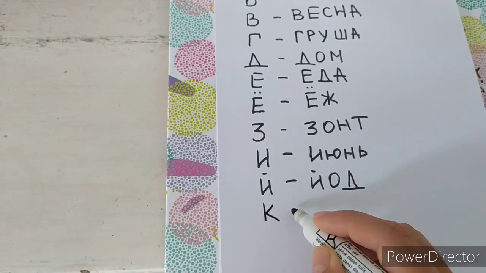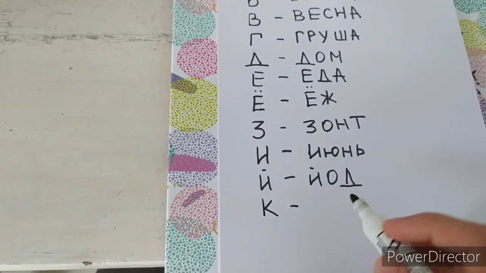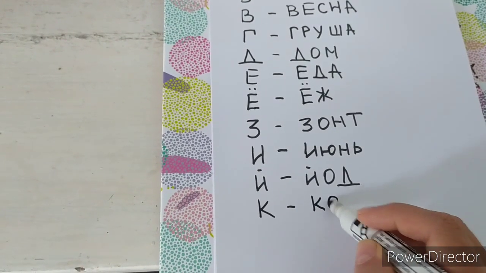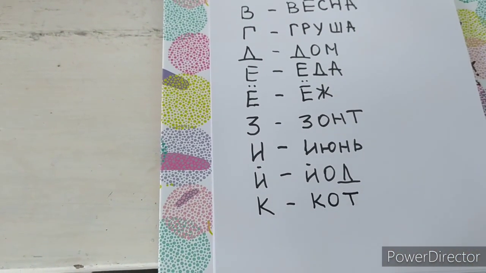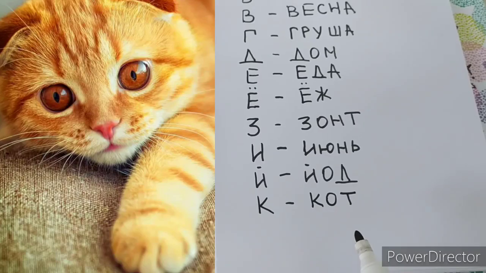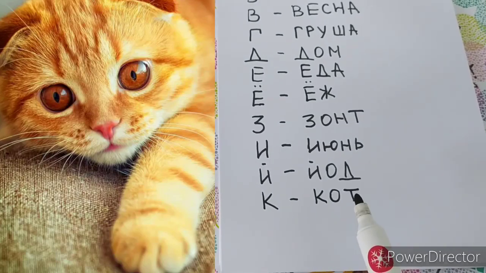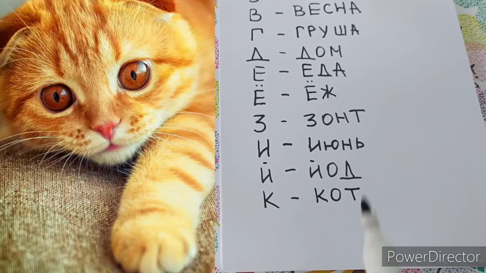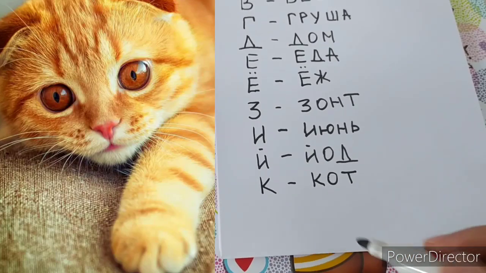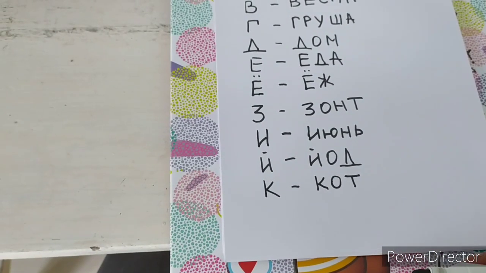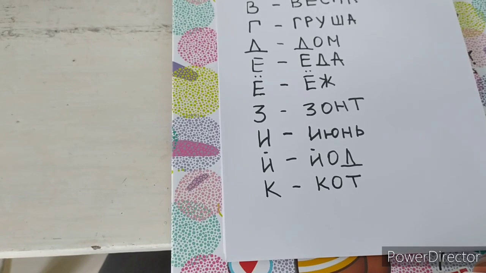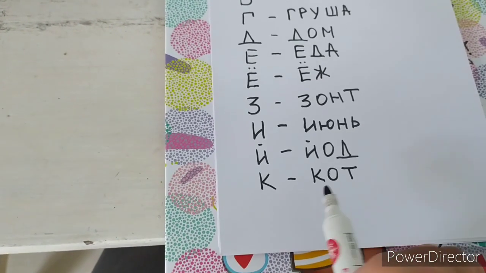And the next, k. One very simple word, kot. Kot means cat. Yeah, meow, cat. It's easy to remember. They sound similar, I think.